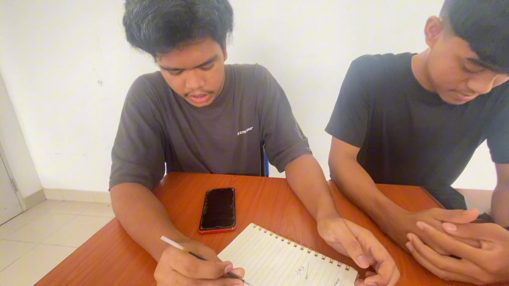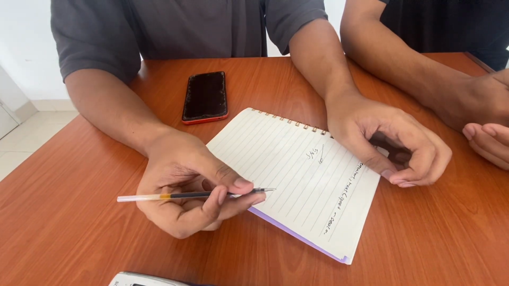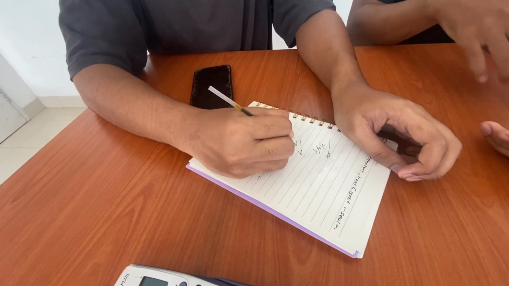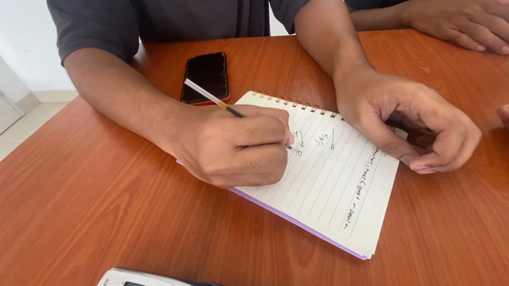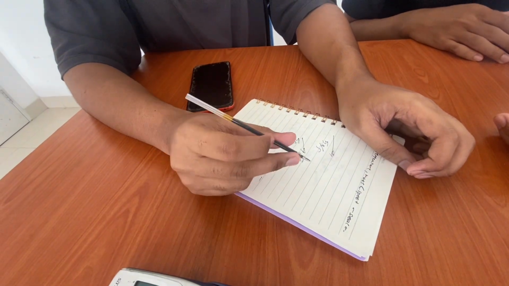Right. So if I say I'm moving at 5 meters per second, that's a speed, a scalar. But if I say I'm moving at 5 meters per second going to the east, then that is a vector.